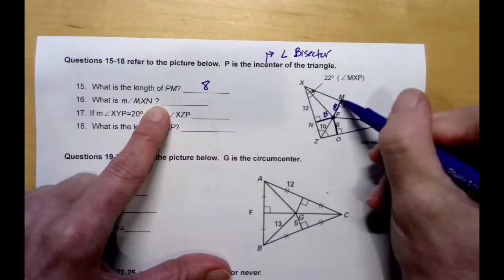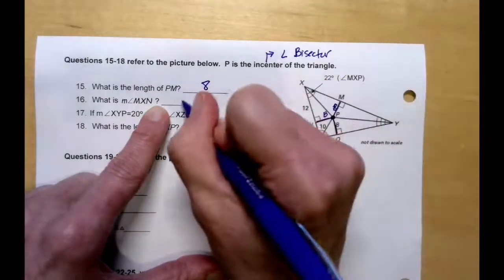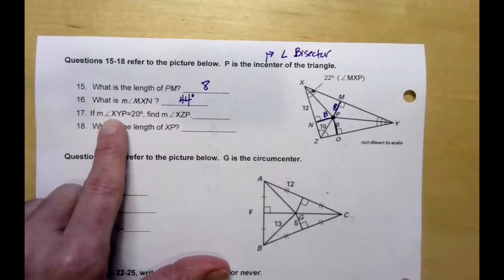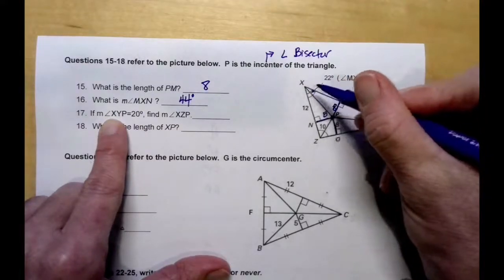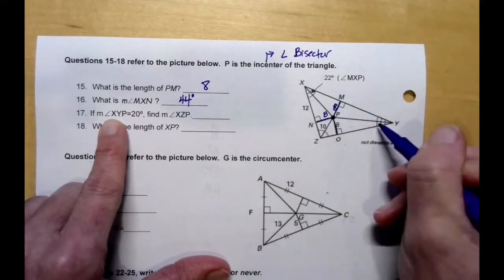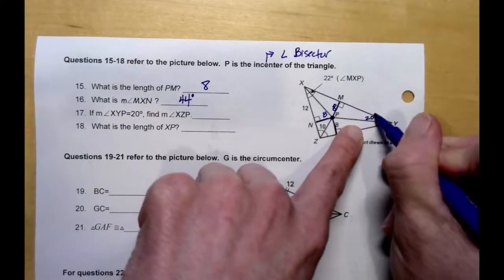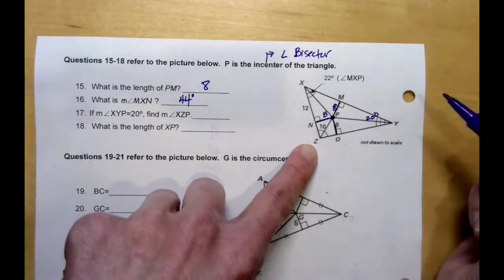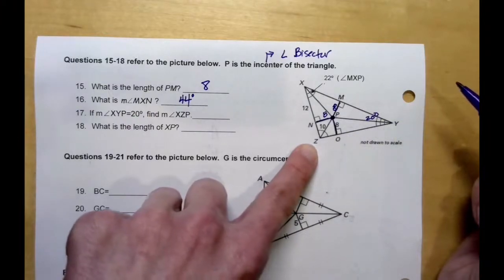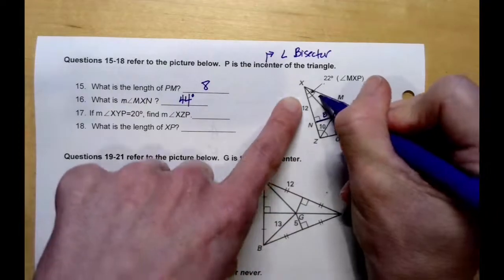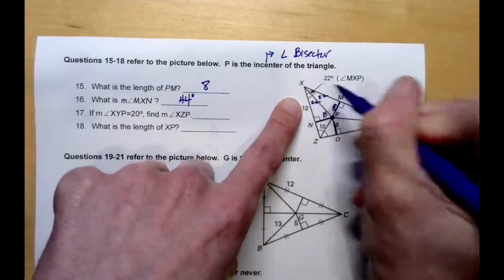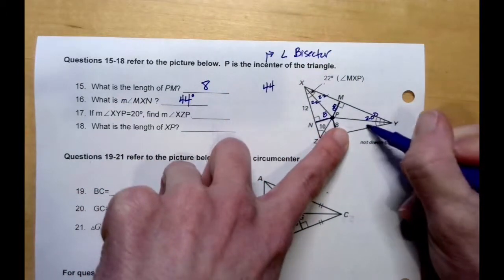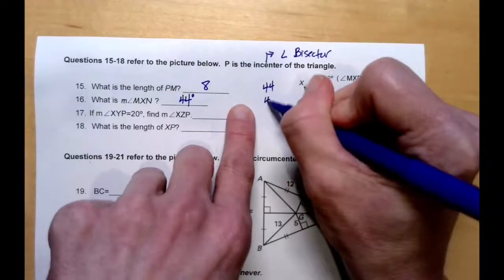The measure of angle MX, and if I know that MXP is 22 degrees, it's going to be twice that because it's an angle bisector. If the measure of angle XYP is 20 degrees, what is the measure of XZP? All right, so let's think about that. This is 22 and this is 22, so together that's 44. This is 20 and this is 20 degrees, so together that's 40.